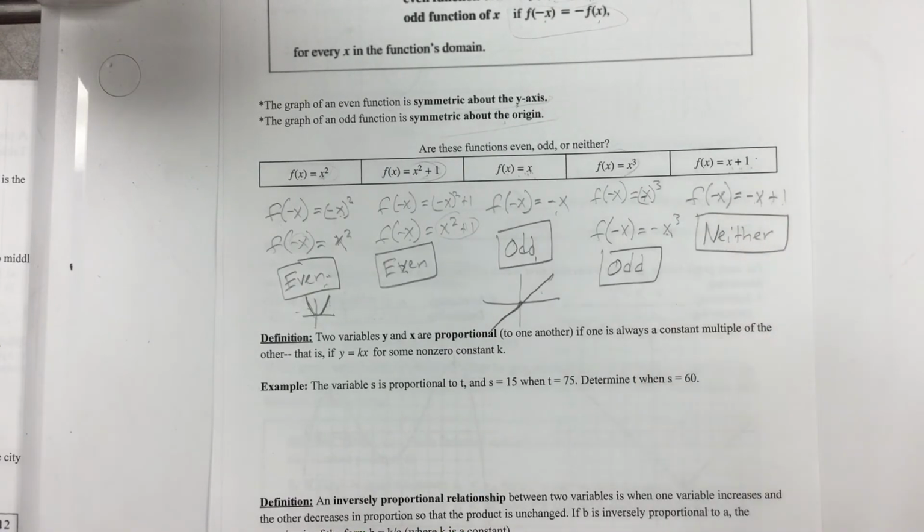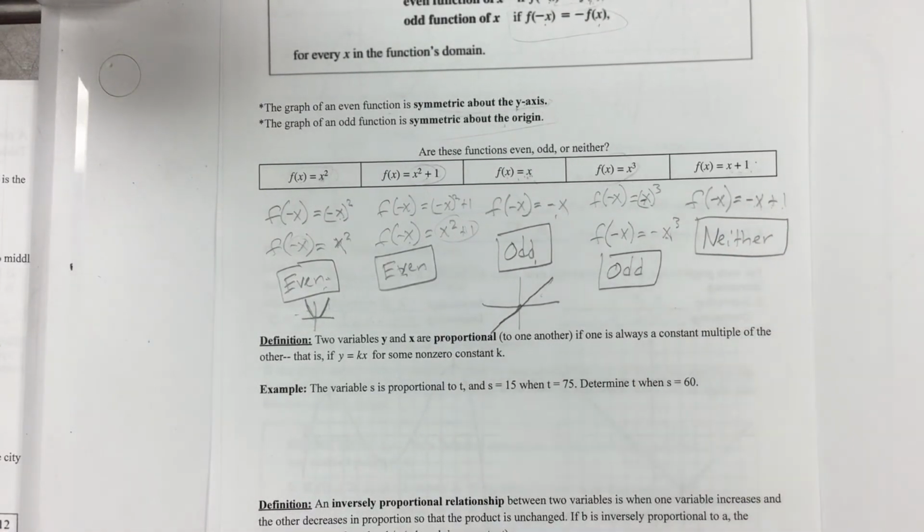And that's how you check to see if something's even or odd. That should help you out for your homework later on.